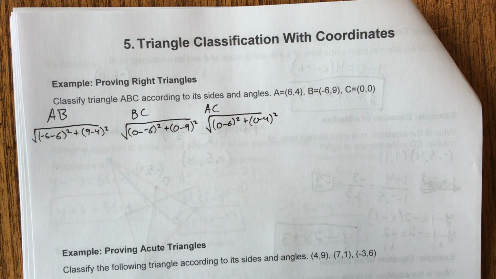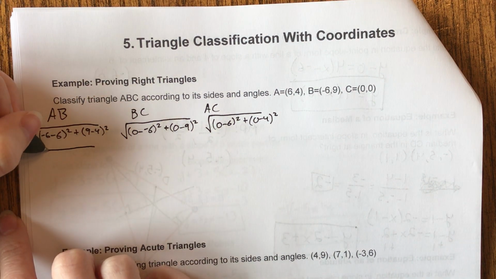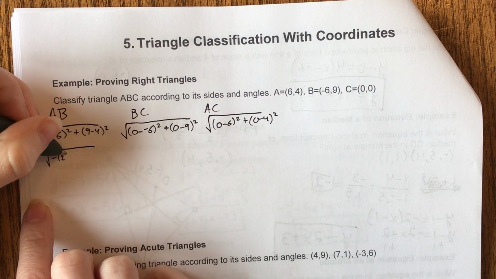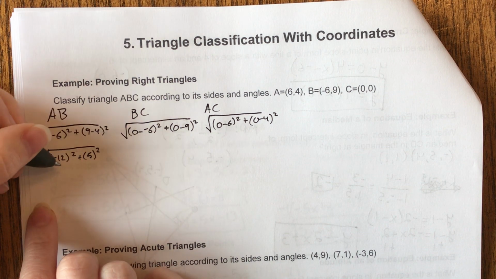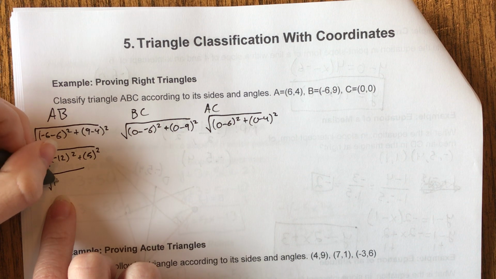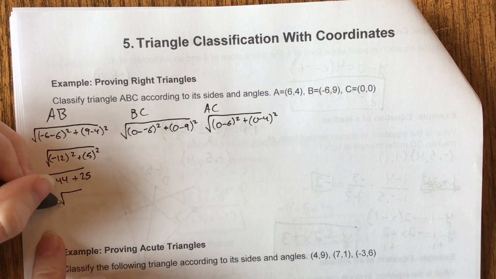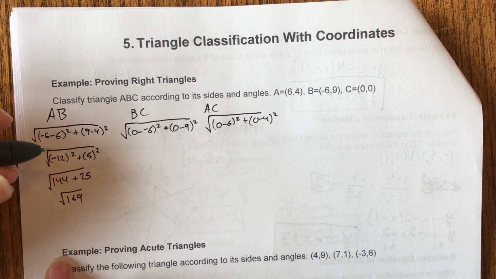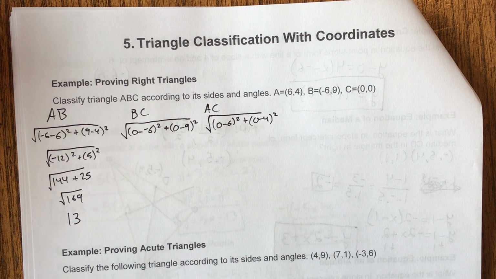And now that I've got all those, I can go through and simplify each one. So here in AB, I have the square root of negative 12 squared plus 5 squared, and that's going to give me 144 plus 25. That's the square root of 169, which is 13. So AB is 13.